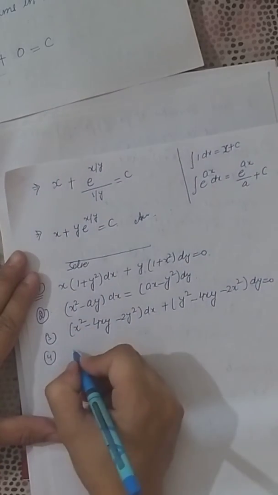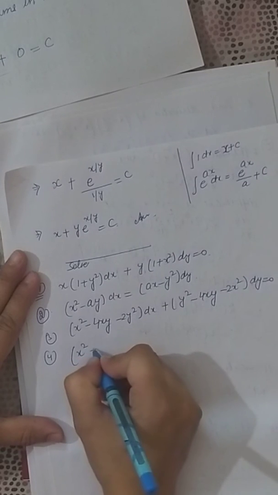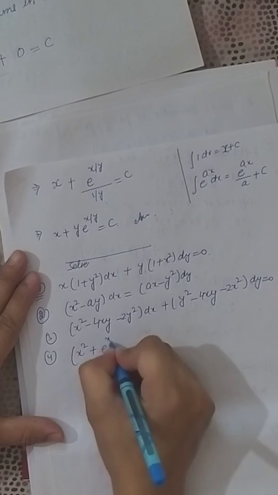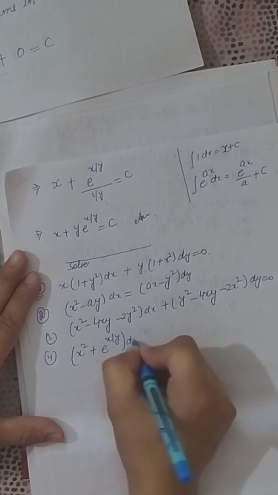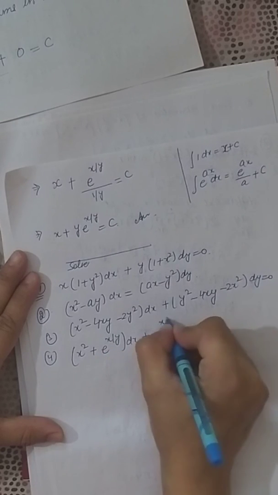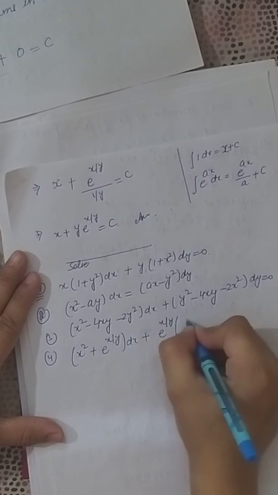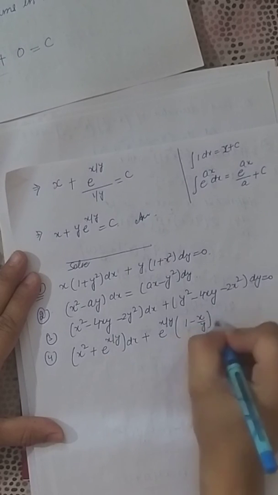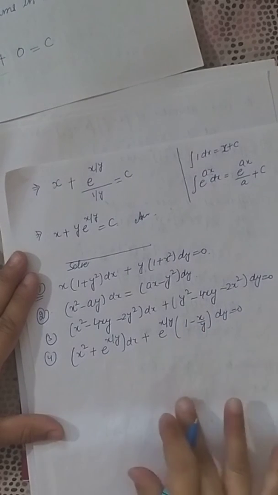Next, (x square plus e power x over y) dx plus e power x over y (1 minus x over y) dy equal to 0.